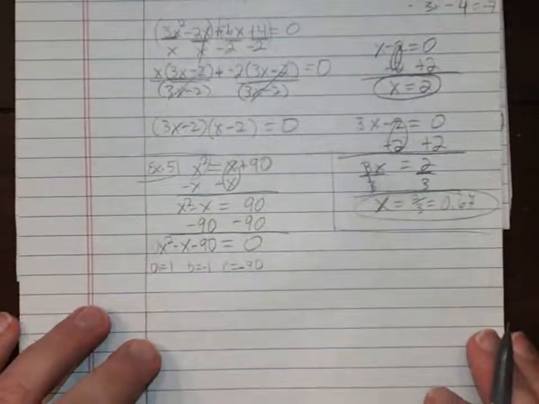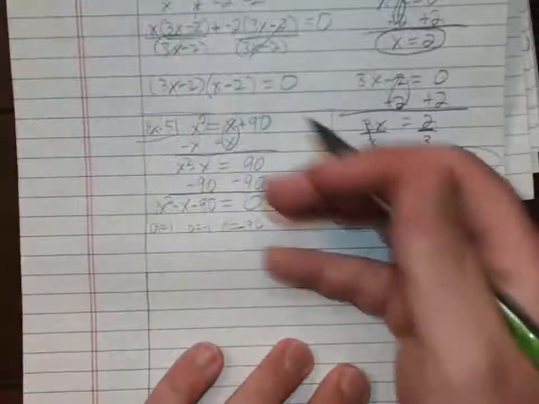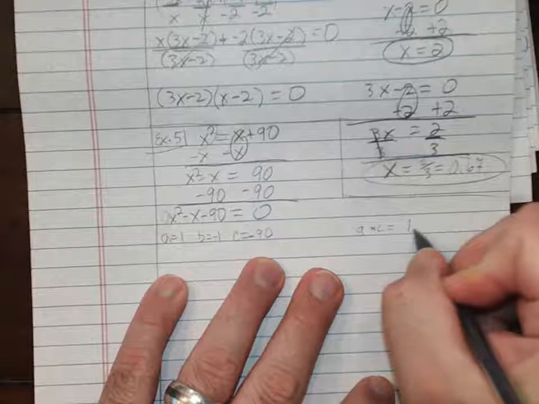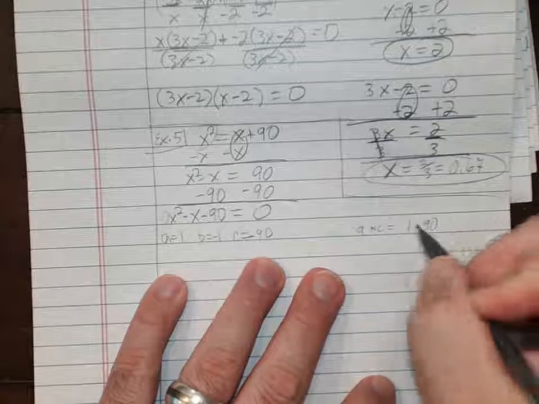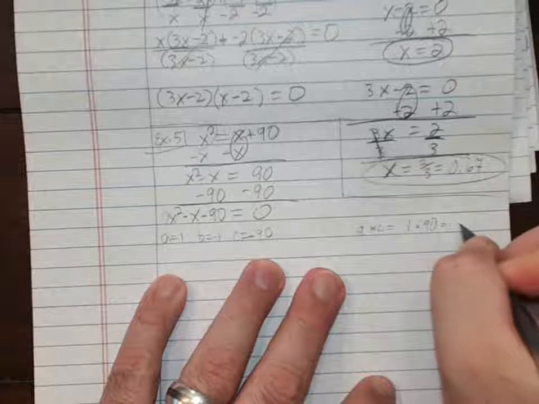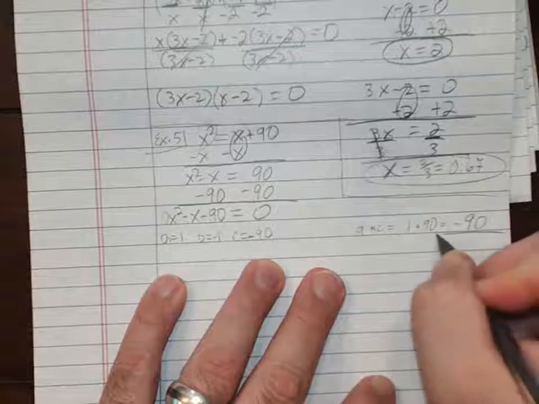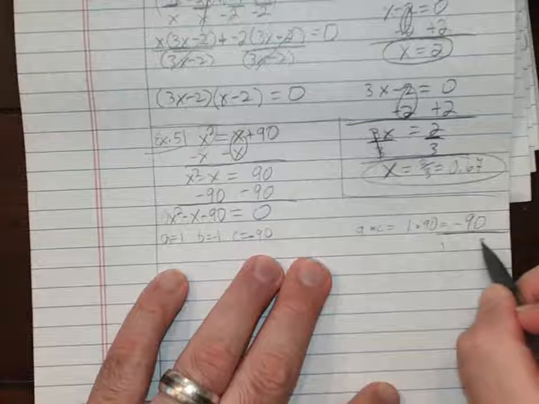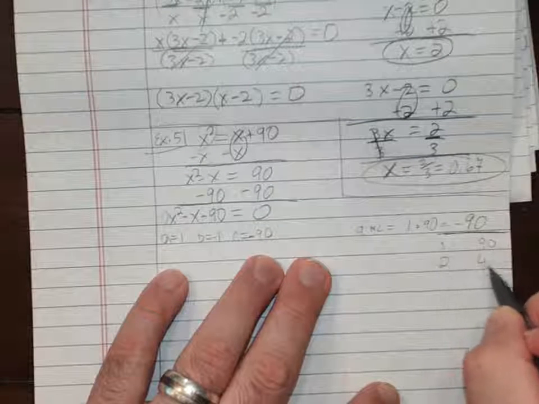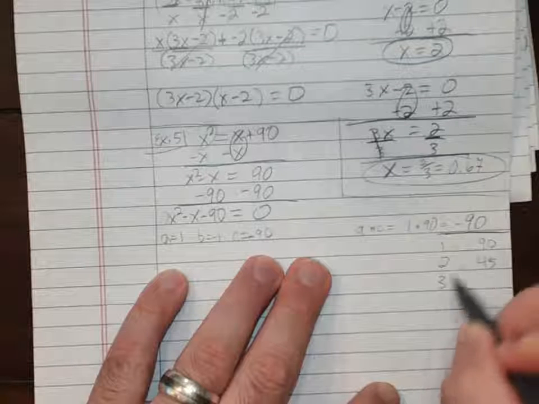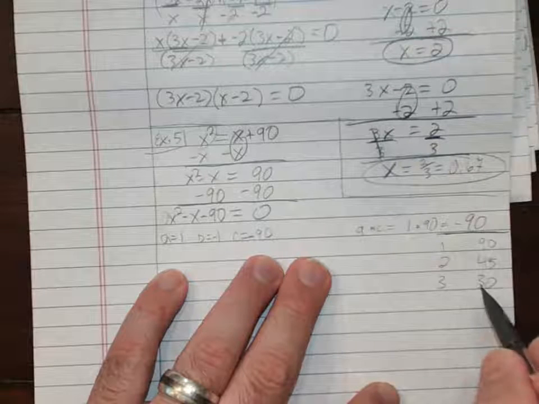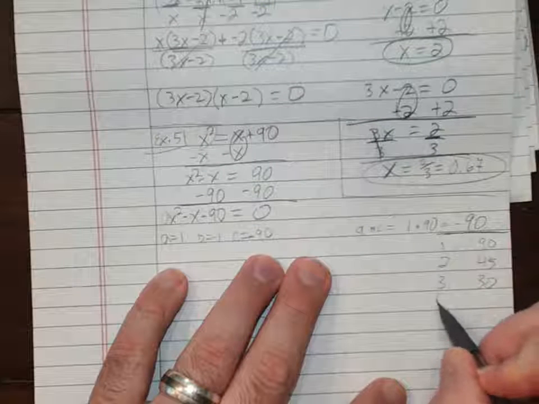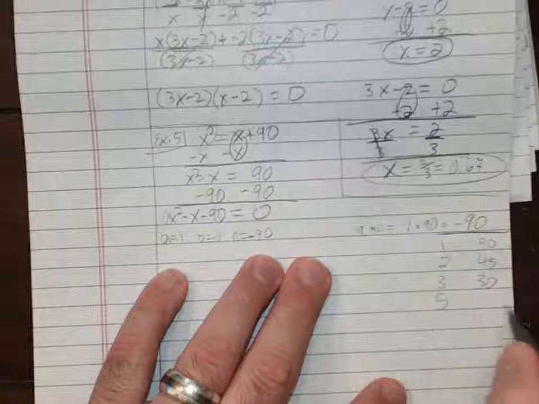And I'm worried that you're not going to be able to see, so let me move my paper up here. So a times c, that's going to be 1 times negative 90, which is negative 90. And I'm going to write out all the things that multiply to 90. 1 and 90, 2 and 45. 90 divided by 3 is 30. 90 divided by 4 doesn't work. 90 divided by 5 does, though. It ends in 0, so it's divisible by 5.